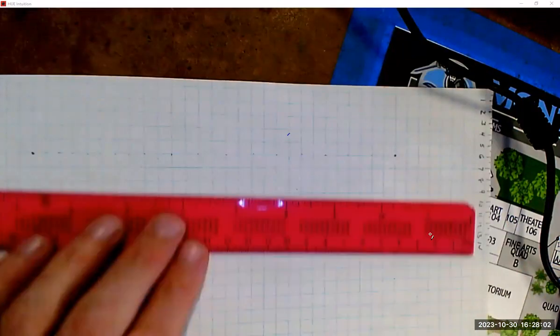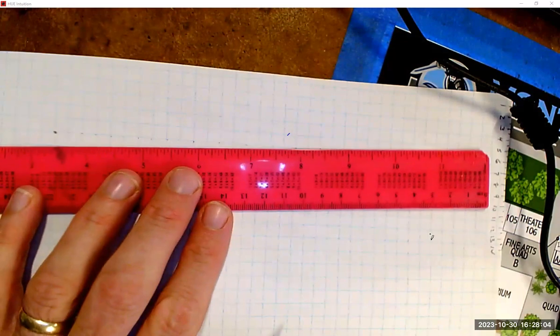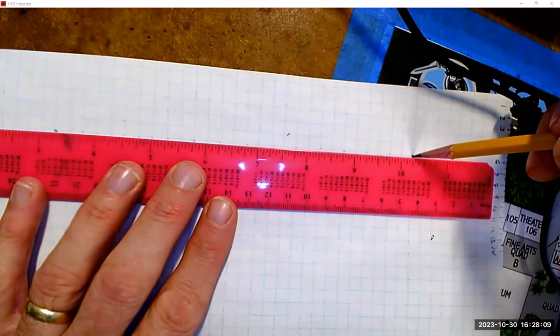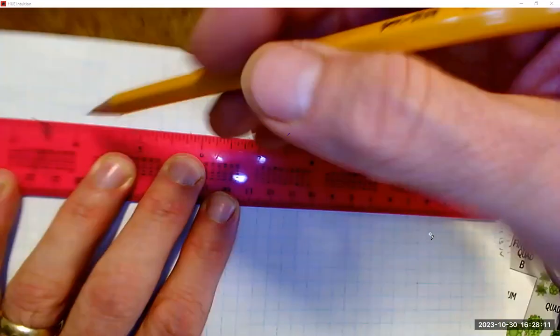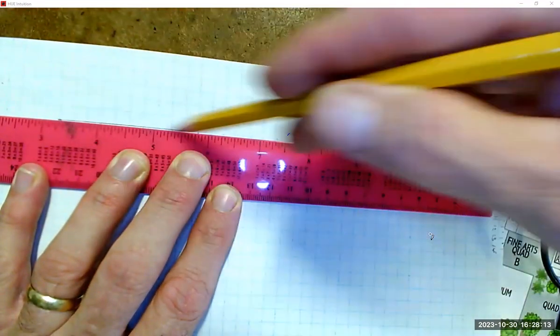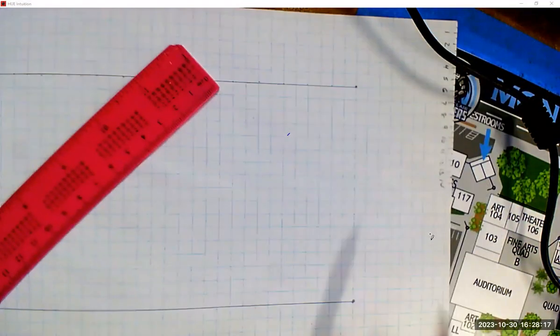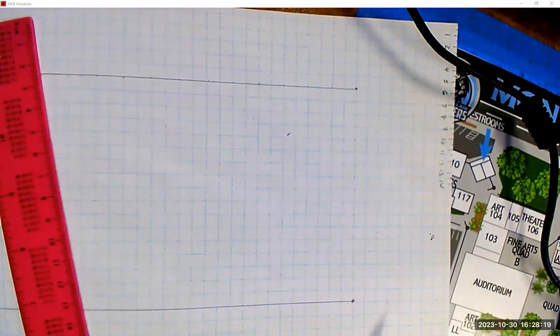Do one here as well, with these nice, crisp, clean lines like that.